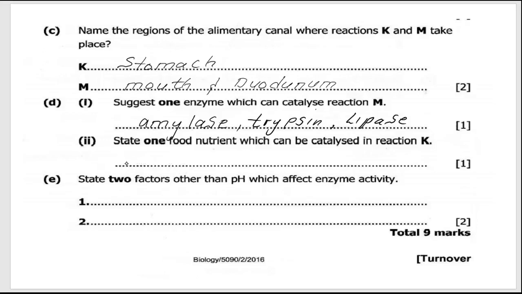Chemical digestion of proteins begins in the stomach. So we're going to say protein. Protein is the food nutrient they want. That is the major one, because it takes place in the stomach.